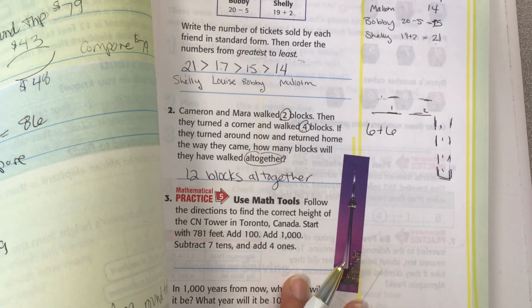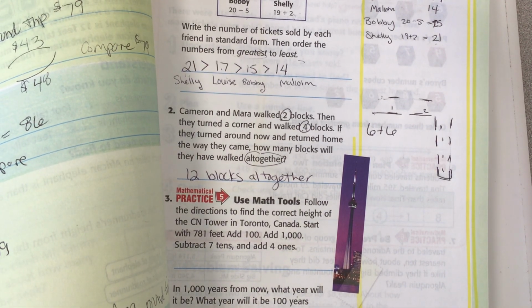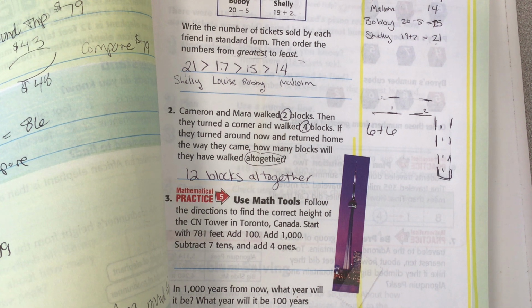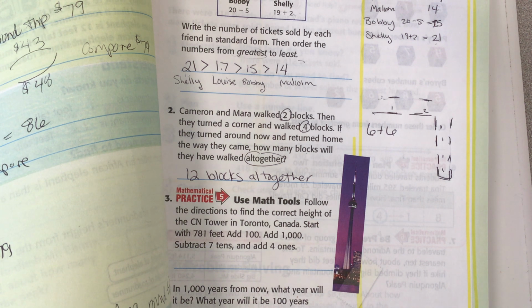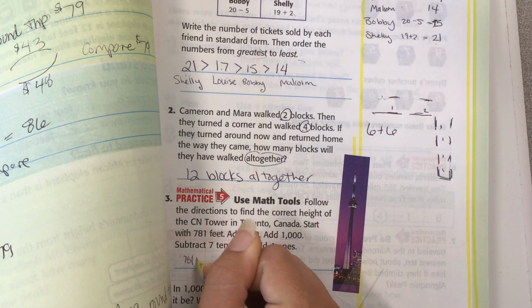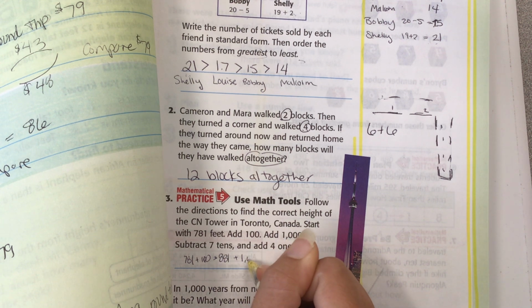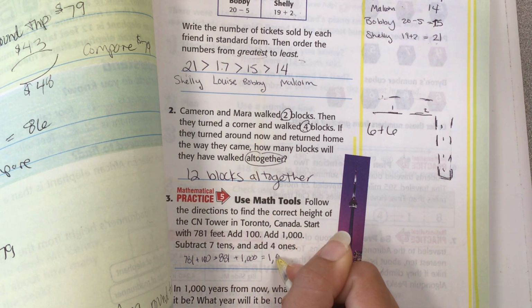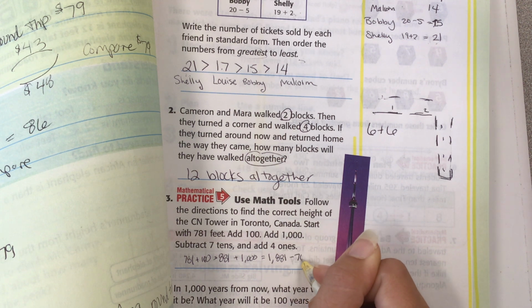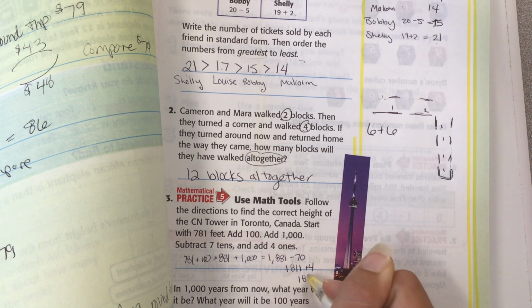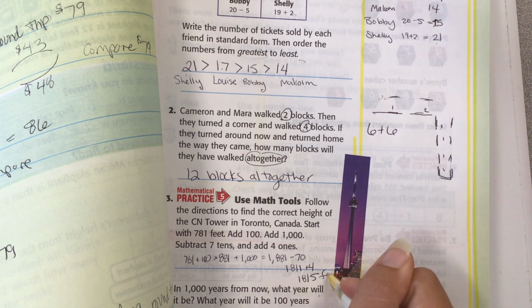Number 3, use math tools. Follow the directions to find the corner height of the CN Tower in Toronto, Canada. Start with 781 feet, add 100, add 1,000, subtract 7 tens, add 4 ones. Okay, so 781 plus 100 equals 881, plus 1,000 equals 1,881, minus 7 tens would be 1,811, and then add 4 ones, 1,815 feet.